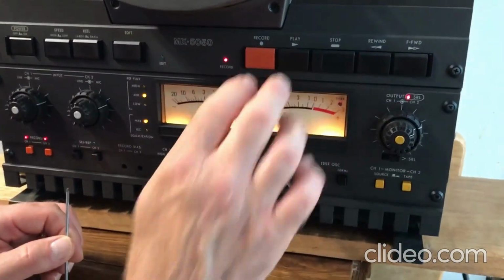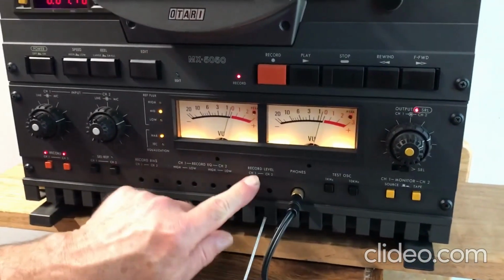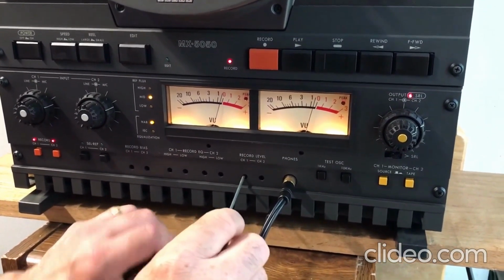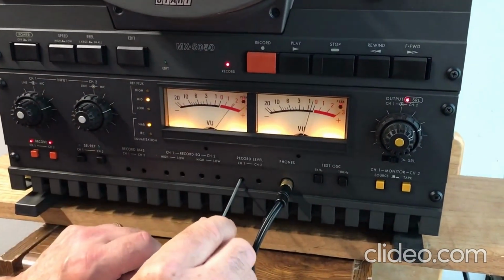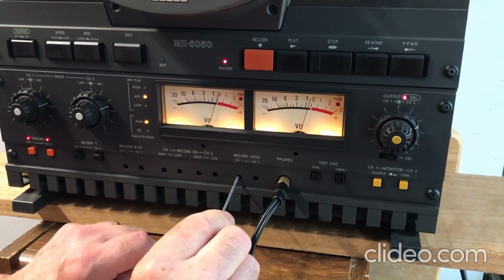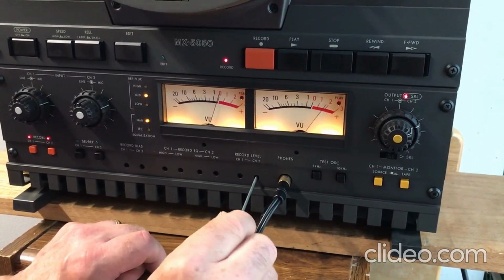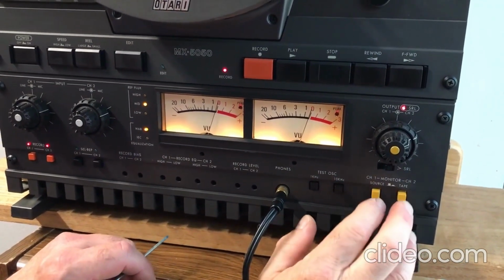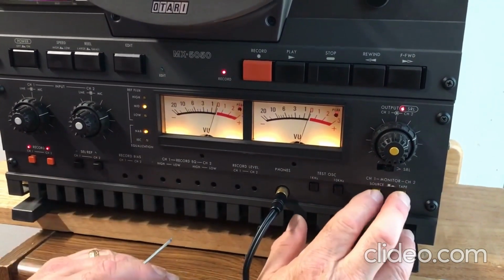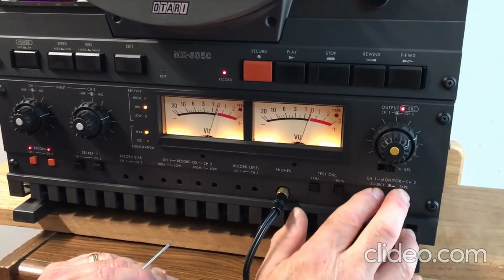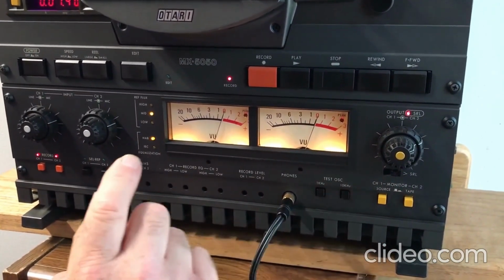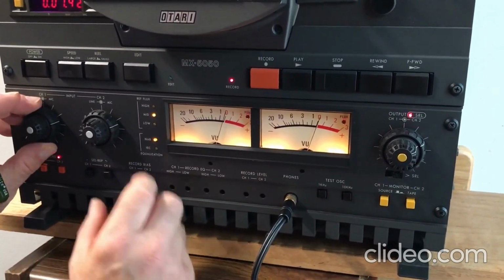Put it in tape, put it in record, and then we have record level. Okay. And what we do is, it's in tape, we set this so that it reads 0. And then what we want to do is we switch between source and tape, and there should hardly be any difference. Shouldn't be any difference. Right. If there is, then we go to 10K again. We put 10K back on input, make sure that's 0.